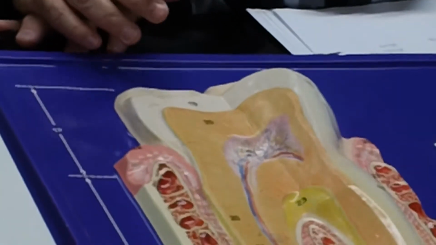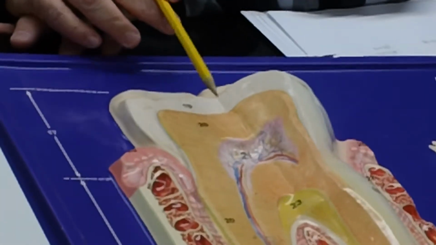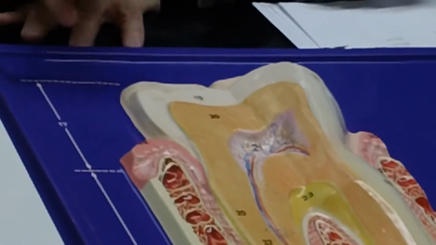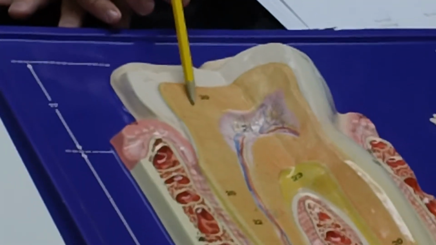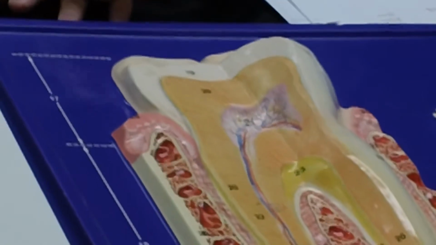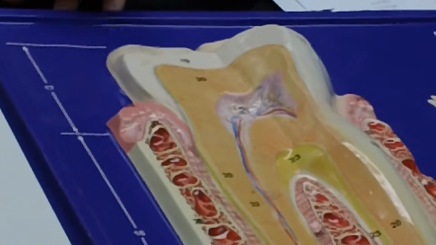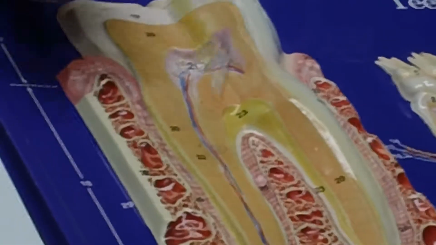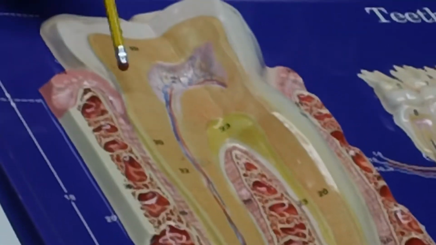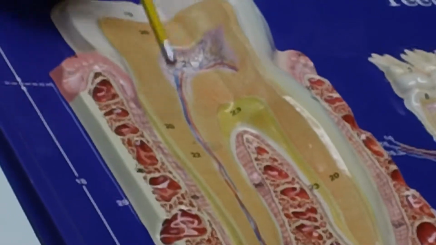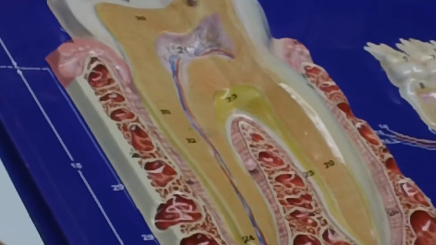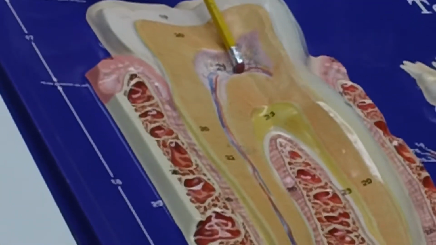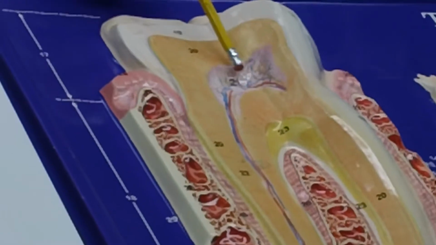The dentin framework of the tooth is very much like bone, because if you think about where your minerals are, usually it's teeth and bone. This is the dentin, 20. The enamel is actually laid down over the dentin framework. Then in the middle of the tooth here, this is probably a molar and it's got 2 roots. This is the pulp cavity, and the pulp cavity basically has your nerves and your blood vessels.